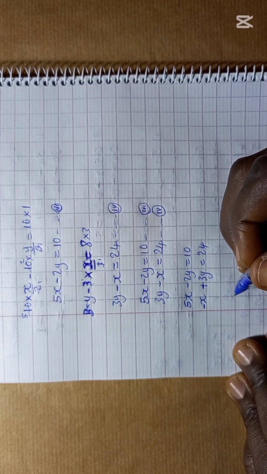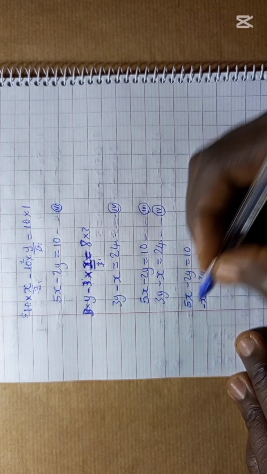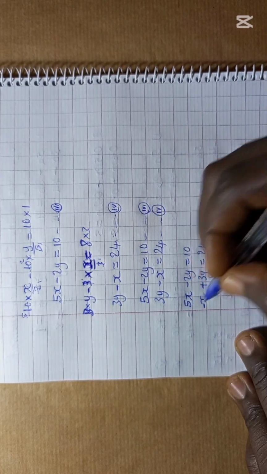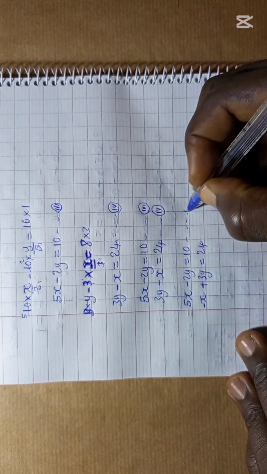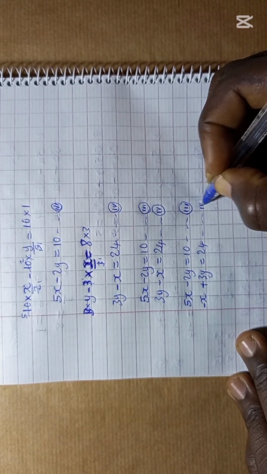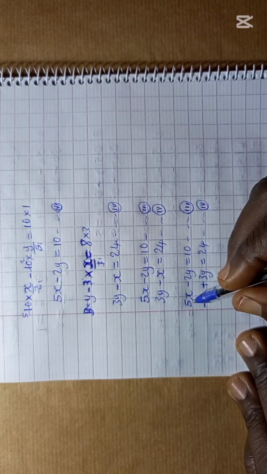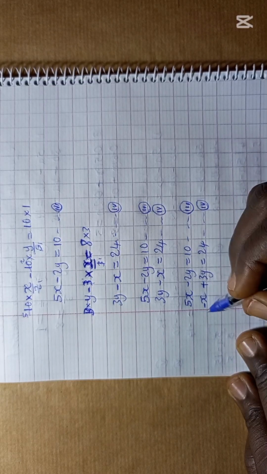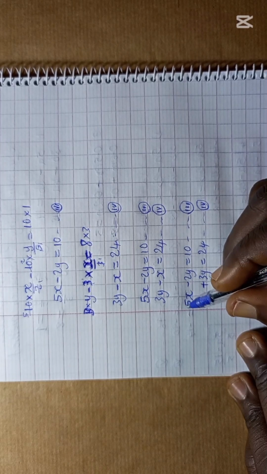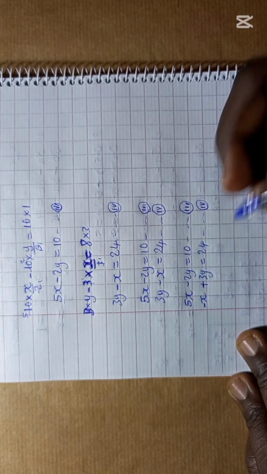So the next step here is to multiply equation 3 and equation 4. I will use this number to multiply all of this, and 1 to multiply all of this, to eliminate x.